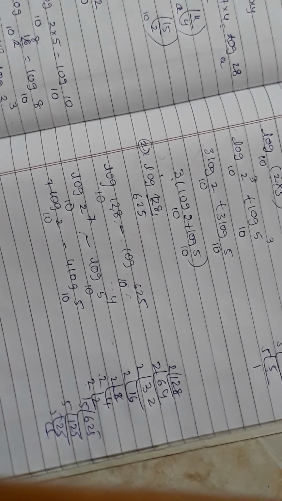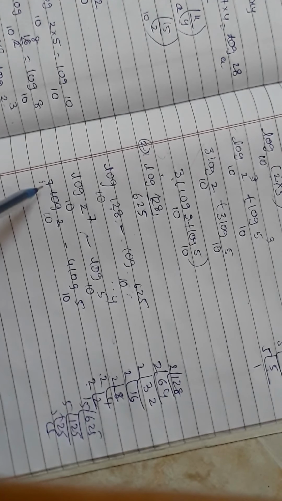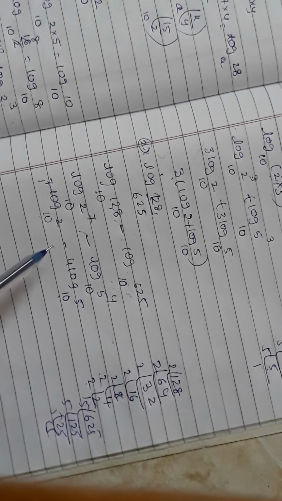I think now you understood the third property we are using. The exponent was taken as a coefficient. So we wrote it as 7 log 2 base 10 minus 4 log 5 base 10. This is how you have to expand the given number.